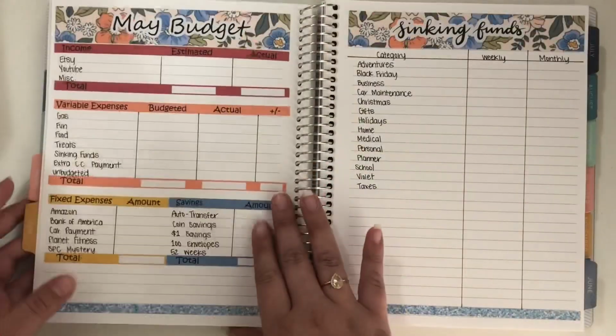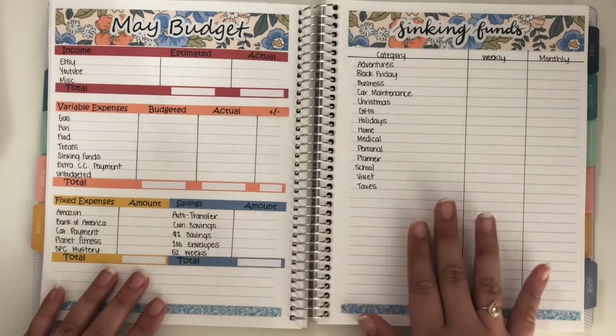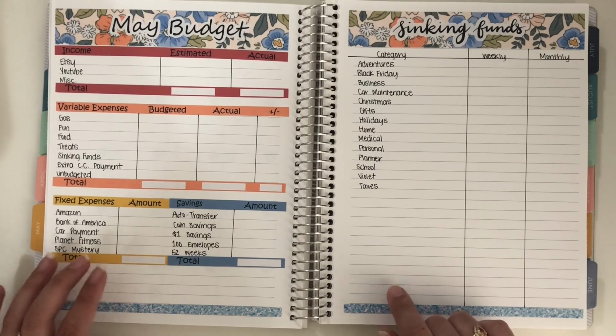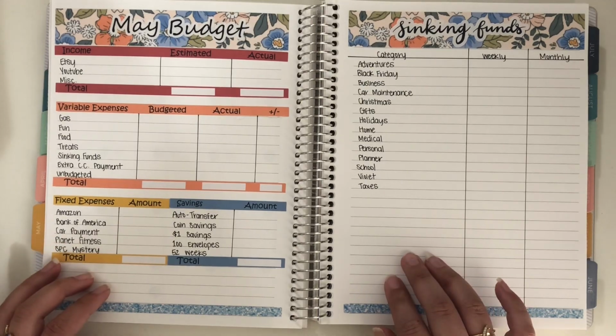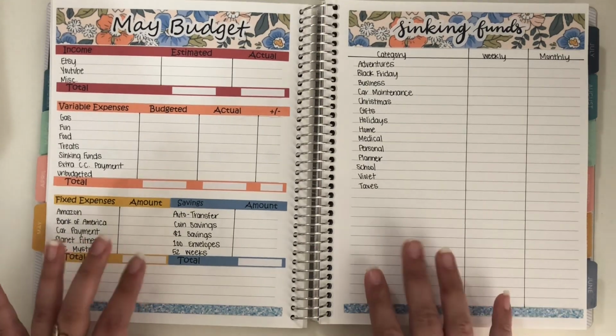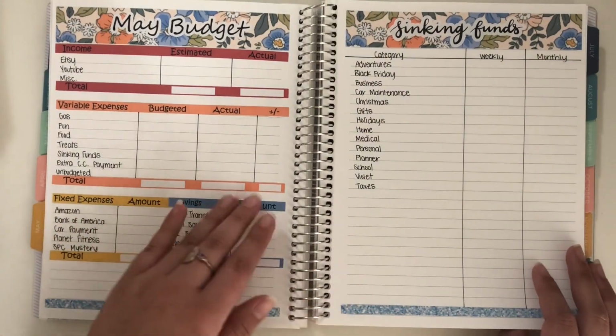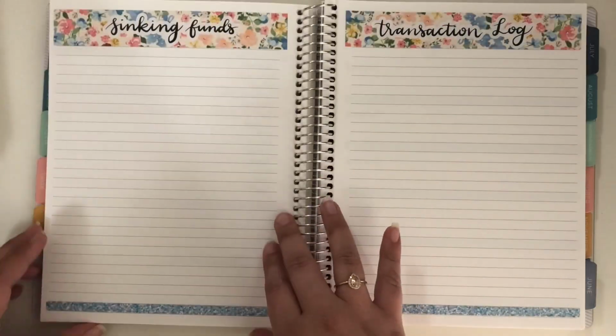And then moving on, we have the monthly budget and the sinking funds budget pages, which I did the lines and wrote the categories down off camera, so I can fill this out with you guys in a second here, but you guys will see what this is used for when I fill it out.